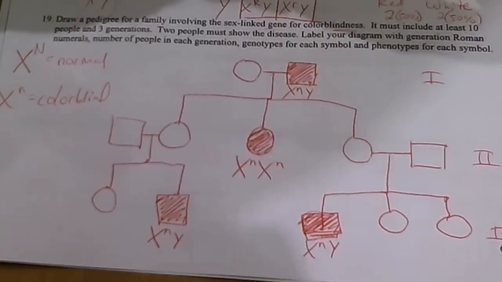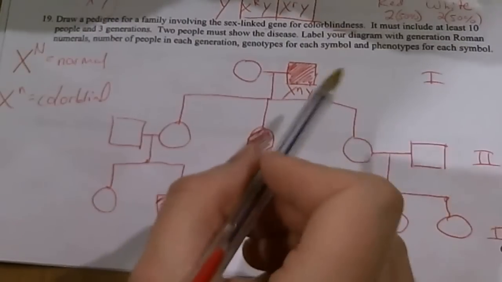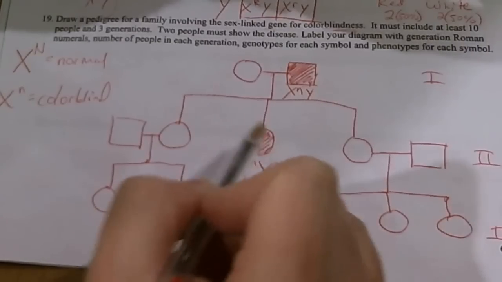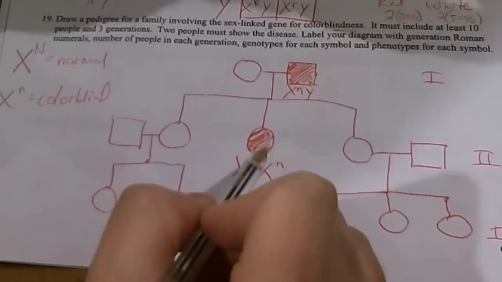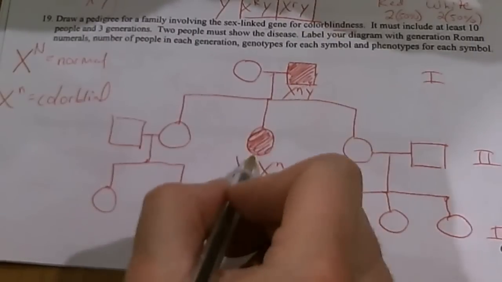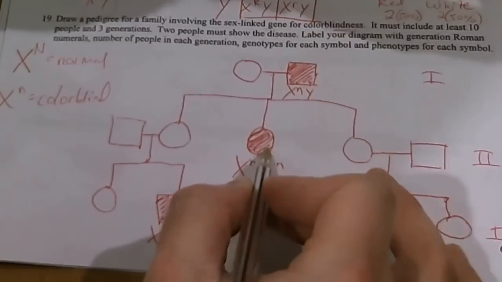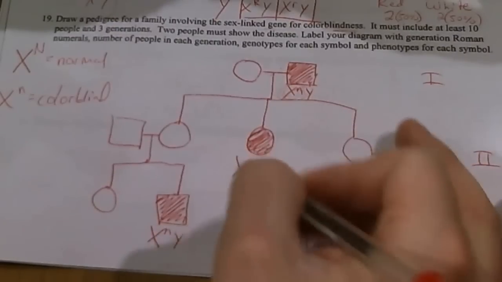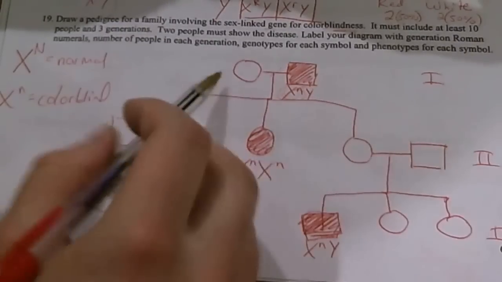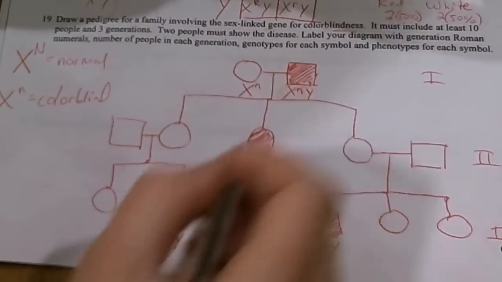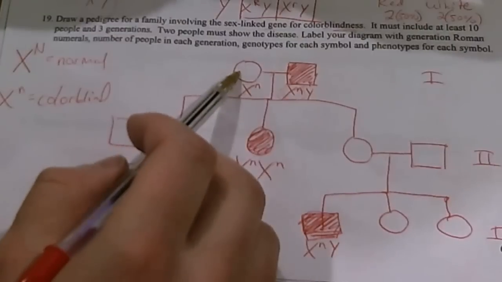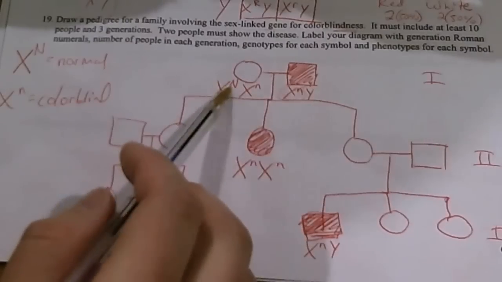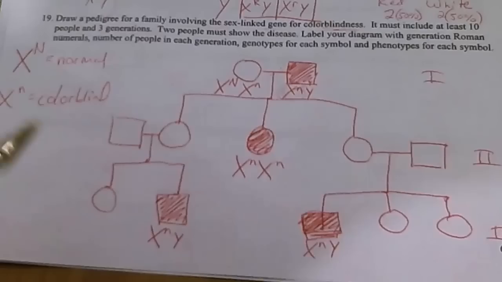So now, let's figure out what it is that this man gave to this woman. Now let's work backwards. If this woman here got her X from this man right here, where did she get the other X that gave her colorblindness? Well, she must have gotten it from mom. So mom must have at least 1 little n. But since her square is not filled in, she is normal. She must have at least 1 big N, otherwise known as being a carrier.